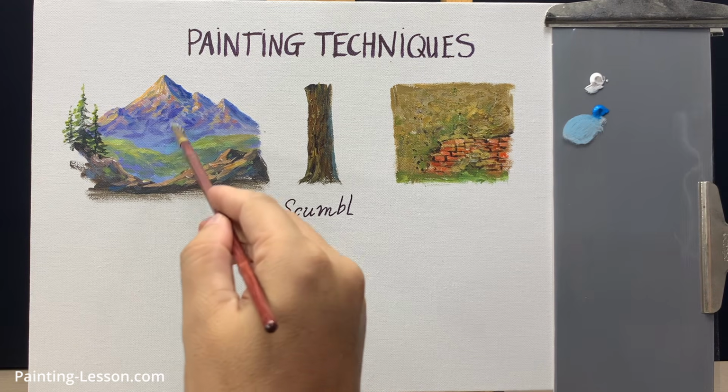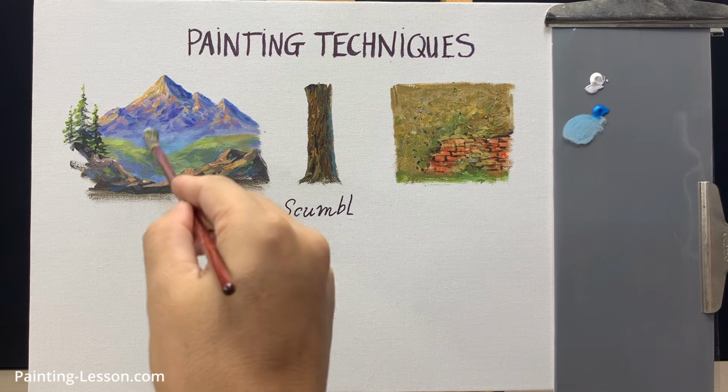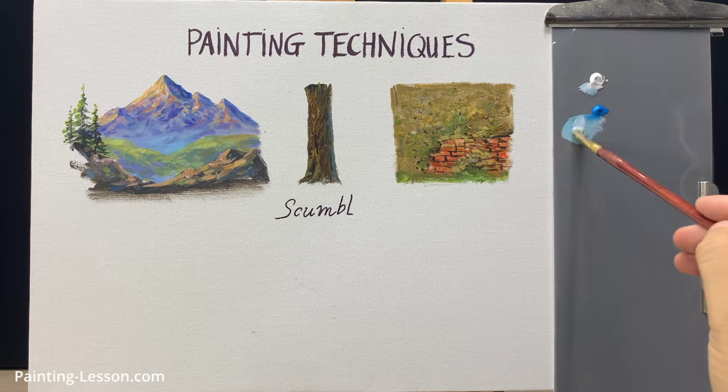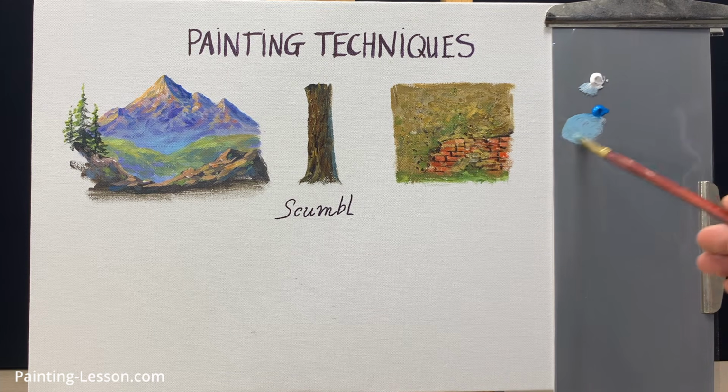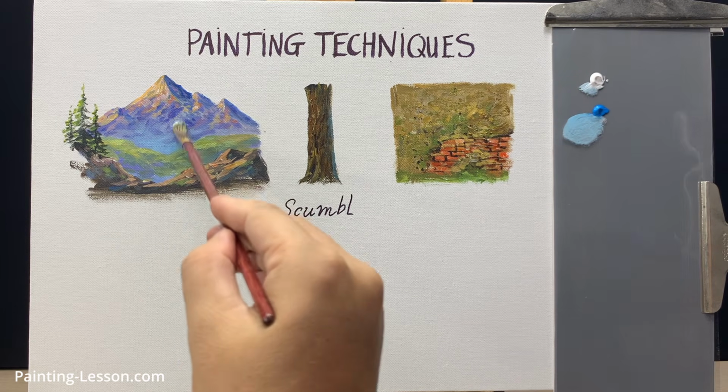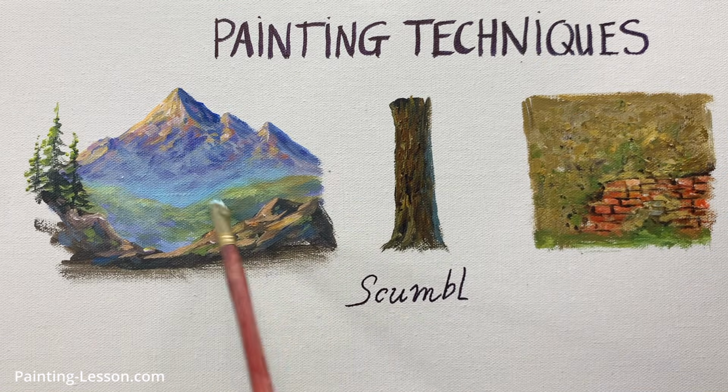First, I'd like to talk about the scumbling technique. Scumbling is an excellent method for creating the effect of mist or haze to suggest distance in a landscape. Using a dry brush, gently apply semi-opaque color over dry paint, letting the underlying colors remain visible.